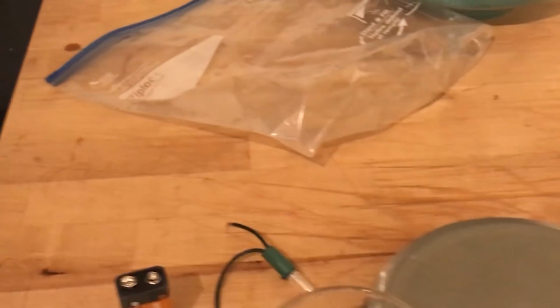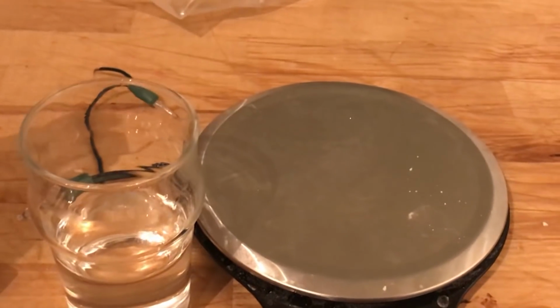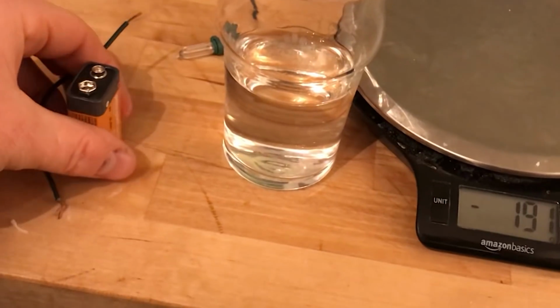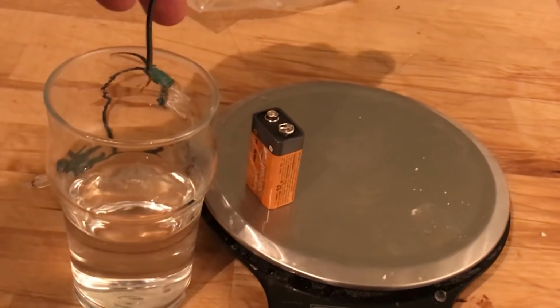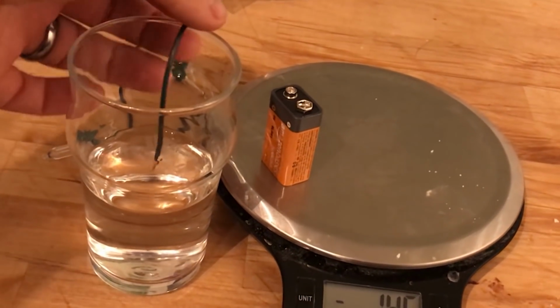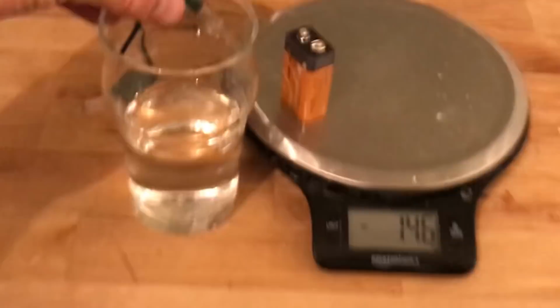Now what I want to do is set up my light apparatus, or my lighting system. I might run into a little bit of a problem with this wire. Okay, copper wire is in there, in contact with that terminal of my battery.